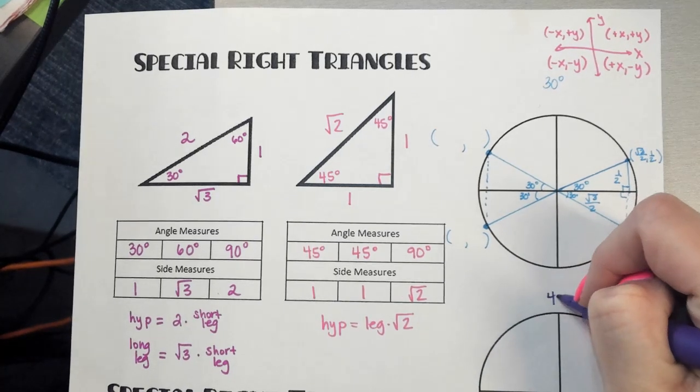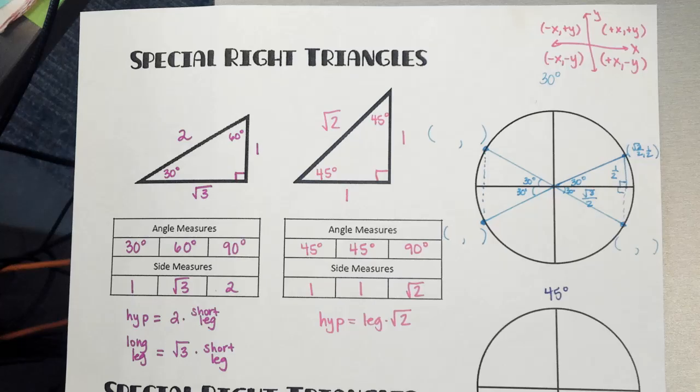And then we're going to go to the 45-degree triangles. Okay, this is a sheet that you'll be turning in, so take a moment to fill in those points.